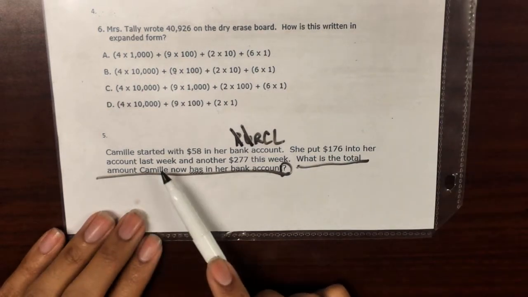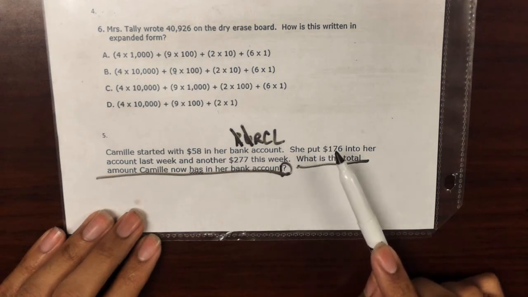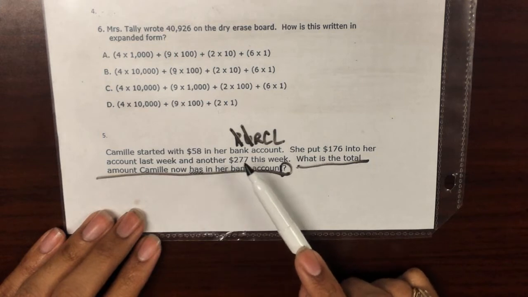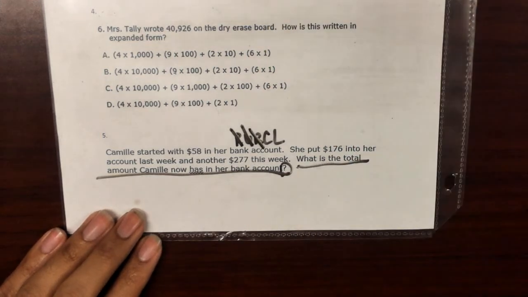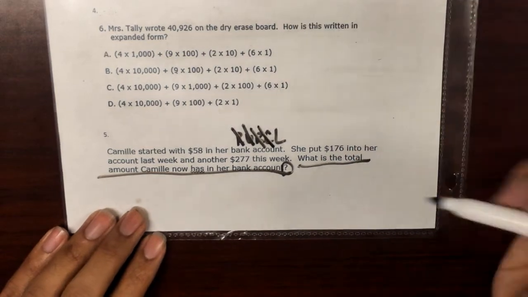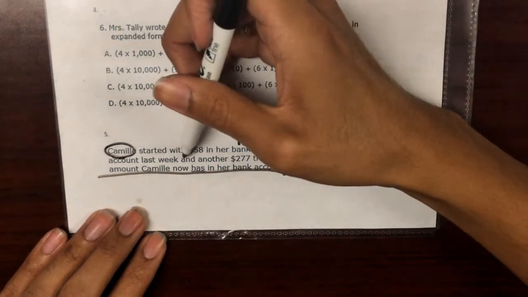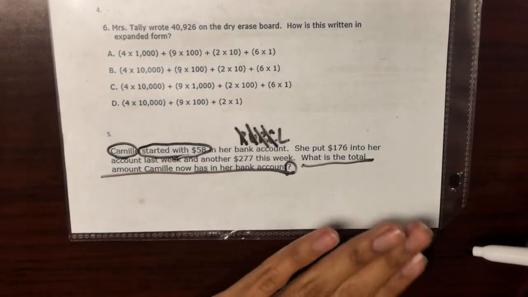It says, Camille started with $58 in her bank account. She put $176 into her account last week and another $277 this week. Let's cross it out and let's circle some clues. So I know that this is about Camille. I know that she started with $58 in her bank account. So that's the first part of the story.